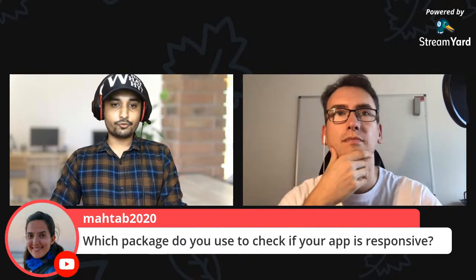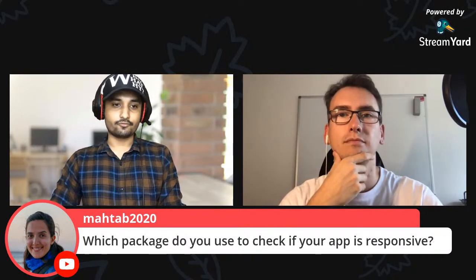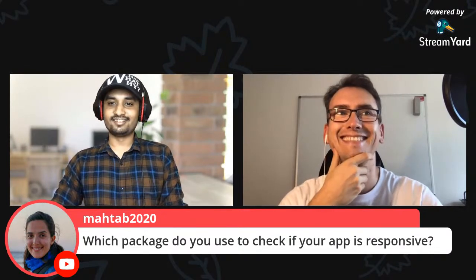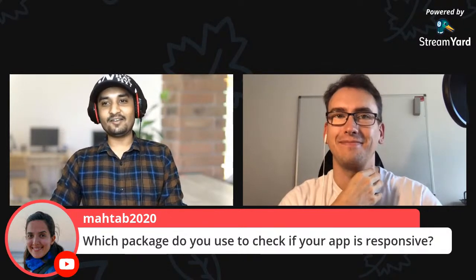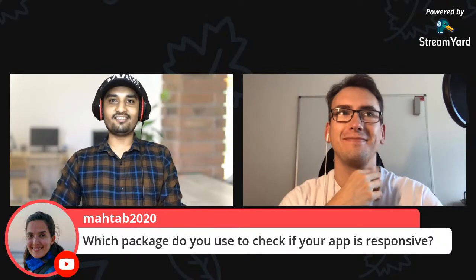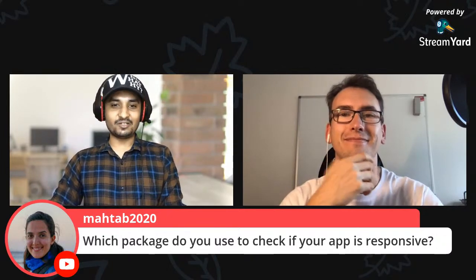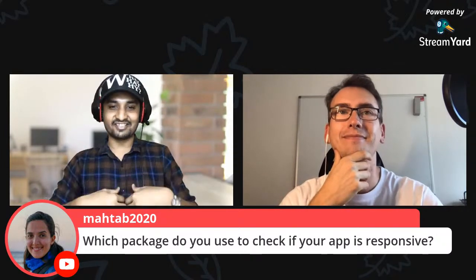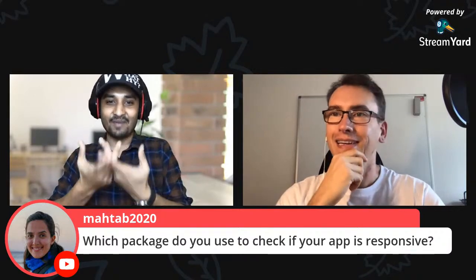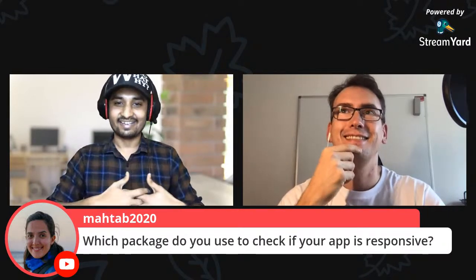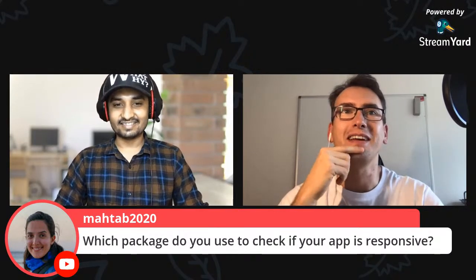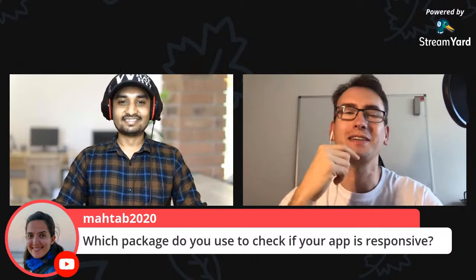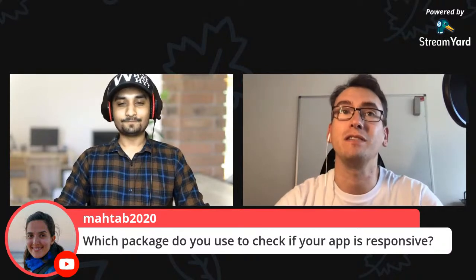Which package do you use to check if your app is responsive? So this is the question from Mehtab ma'am. So we need to check it. I don't think so. We need to make it, and then we can check it. So of course we need to use a package for that. Yeah, I think I know exactly what Mehtab is asking about, and I think she knows the answer. It is more a general question that maybe everyone is interested in.